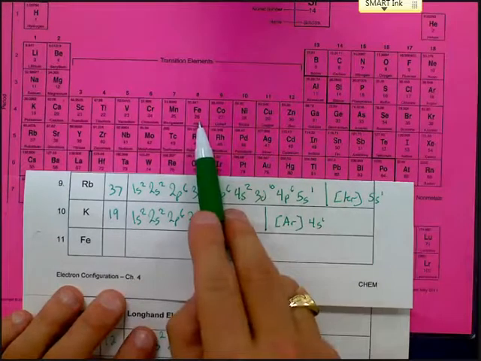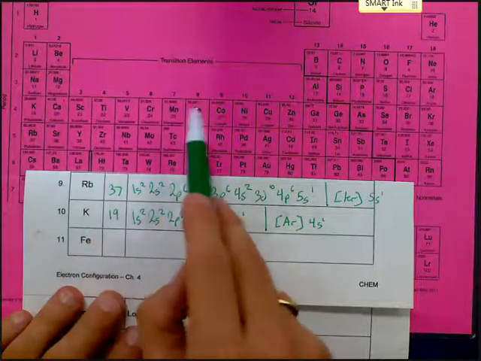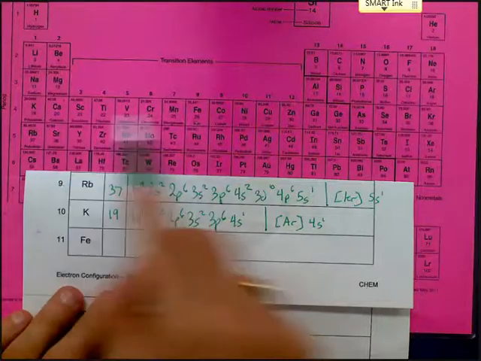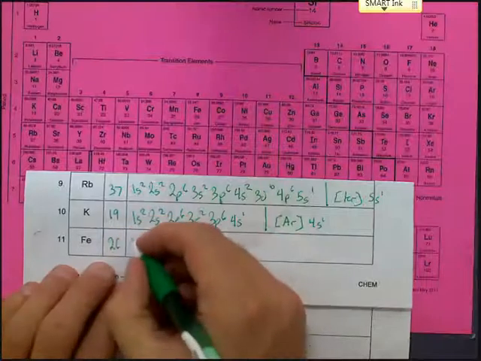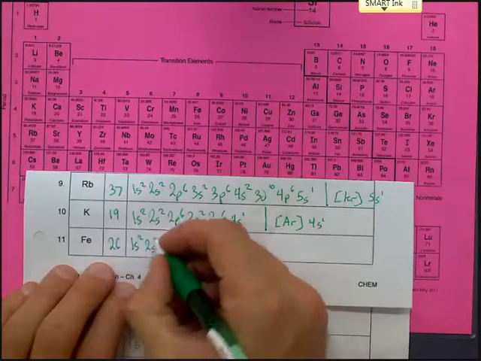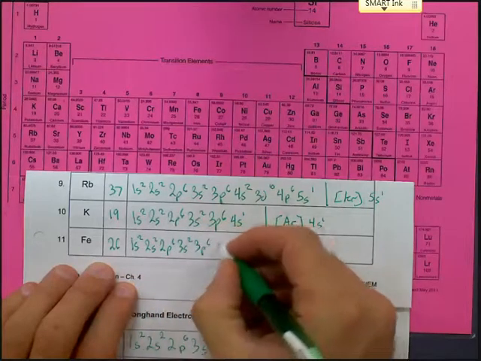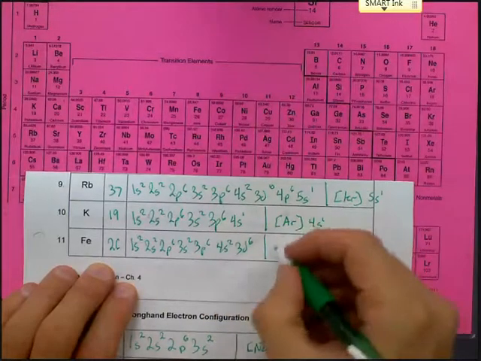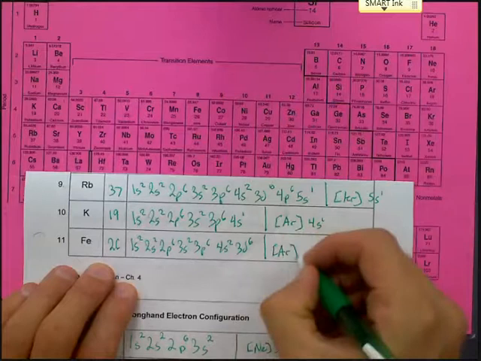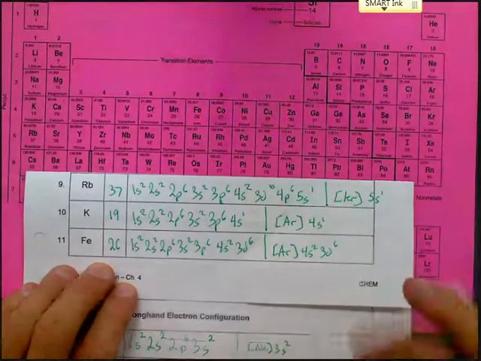Iron, last one here. Iron is in the D block. It is 1, 2, 3, 4, 5, 6 into the D block. First row of the D block, so we know it's 3d. Let's just go ahead and build it up all the way to 3d6. 1s2, 2s2, 2p6, 3s2, 3p6, 4s2, 3d6. Noble gas abbreviation would be argon 4s2, 3d6. Let's flip the page over.